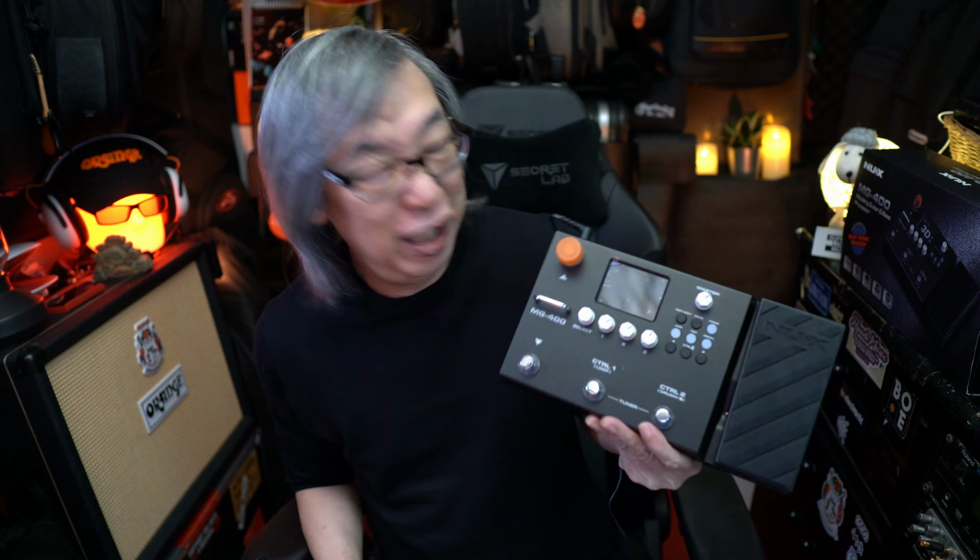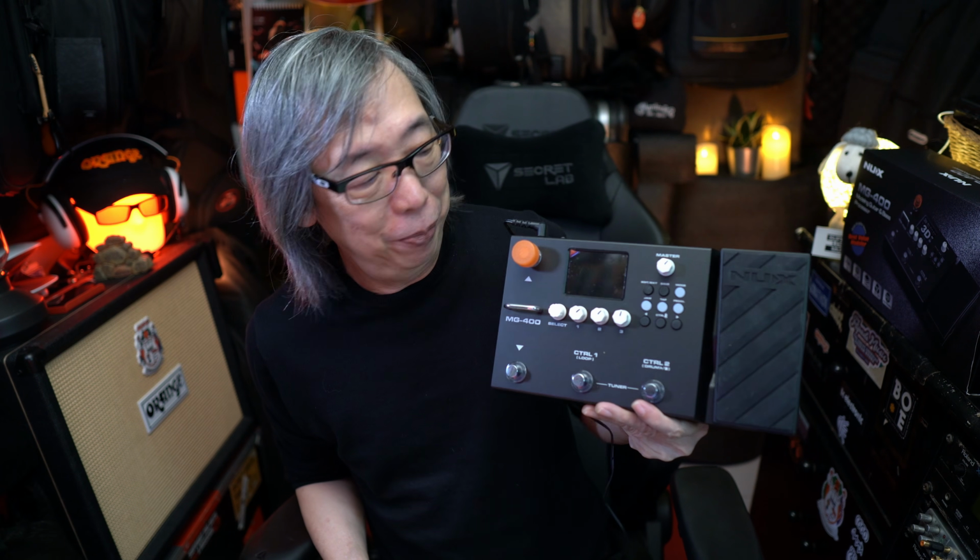Today I'm going to feature this nifty little mini pedal. This is from NUX. This is the MG400.